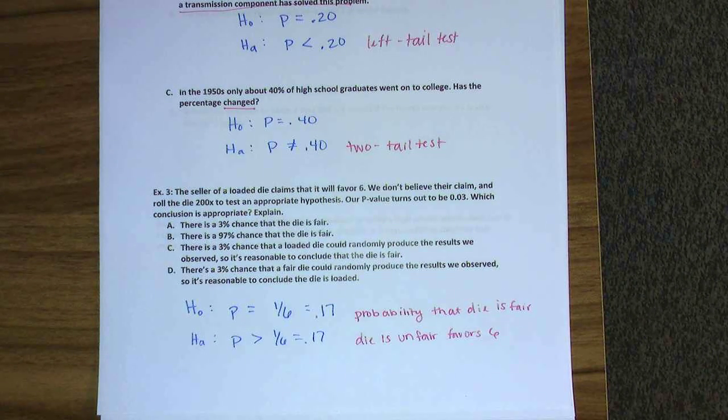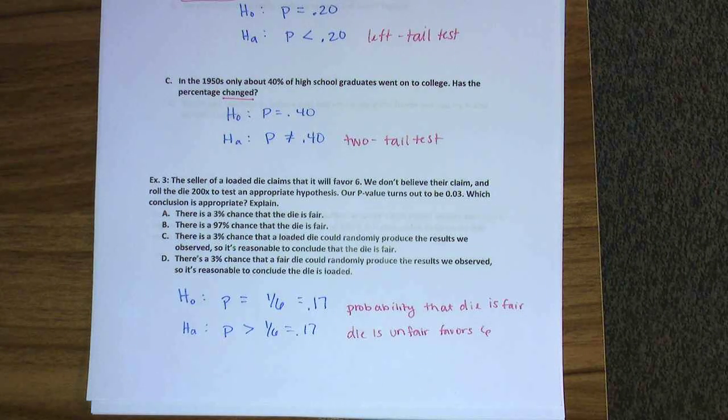Okay, so looking at our options here, we want to know which of these conclusions is appropriate. There's a 3% chance that the die is fair. There's a 97% chance that the die is fair. There's a 3% chance that the loaded die could randomly produce the results we observed, so it's reasonable to conclude that the die is fair. Or, there's a 3% chance that a fair die could randomly produce the results we observed, so it's reasonable to conclude the die is loaded.